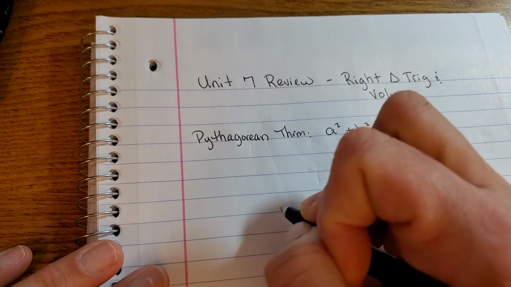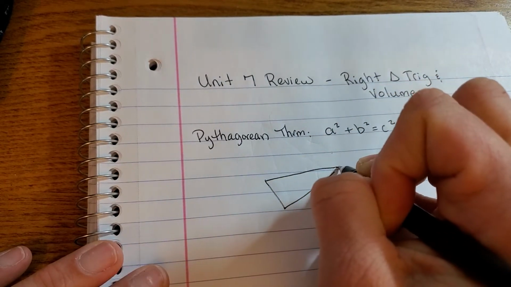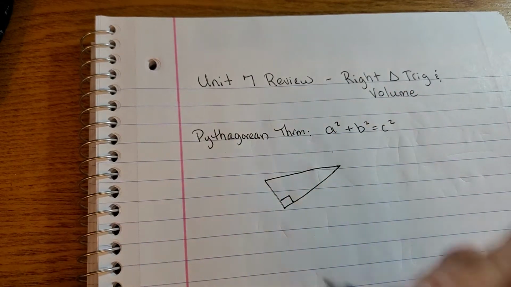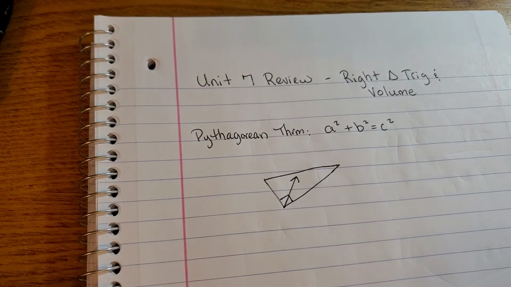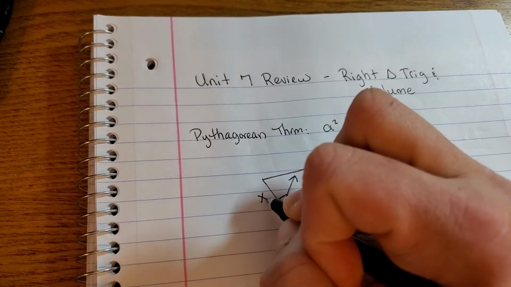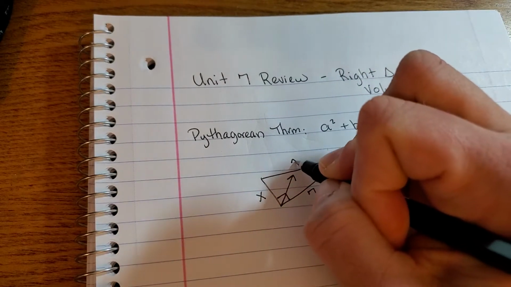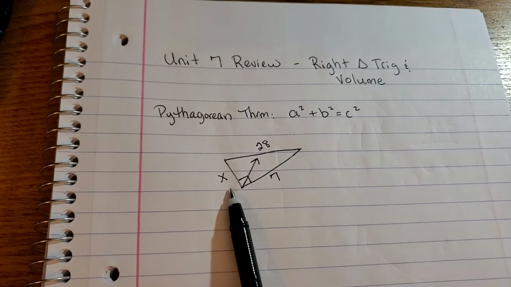So if I were to draw a triangle like this, here is my right angle, and I'm going to label my hypotenuse there. Let's say this is x, this is 7, and this is 28. We want to find x.